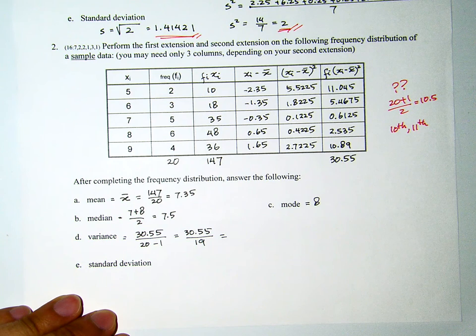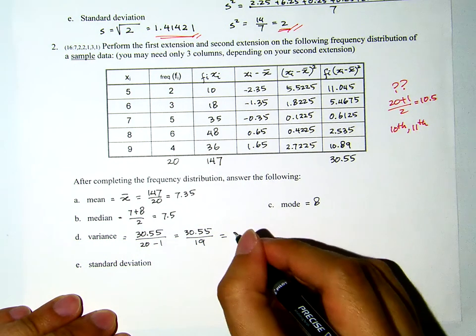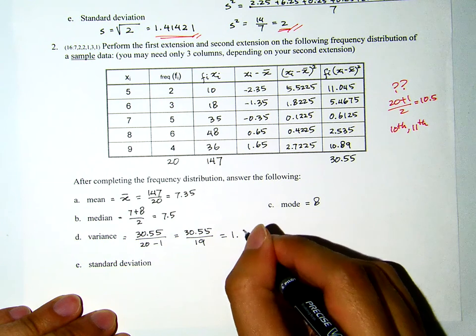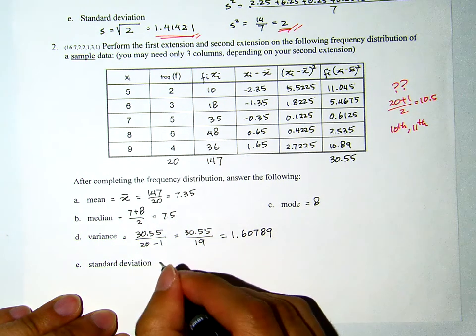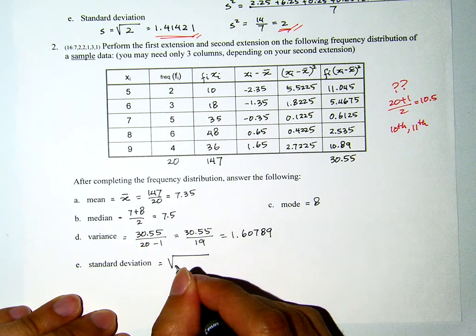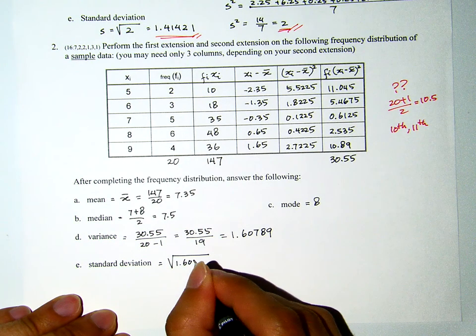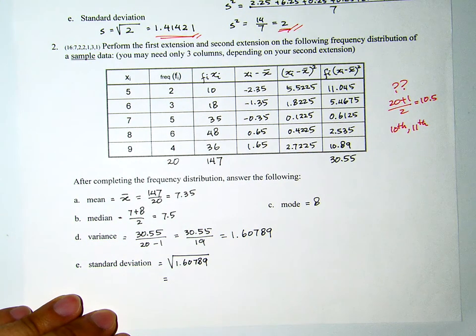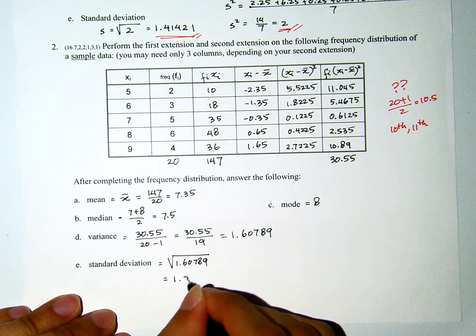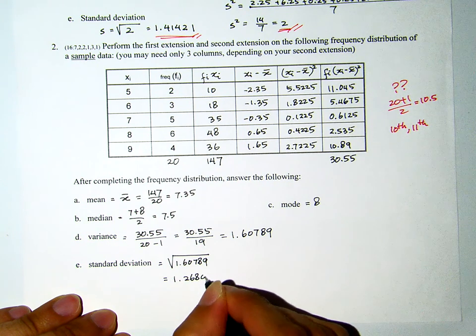Remember to round to 5 decimal places. That would be 1.60789, and the standard deviation, according to my calculator, will be 1.26803.